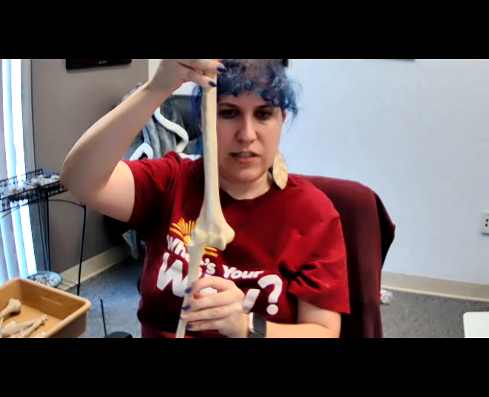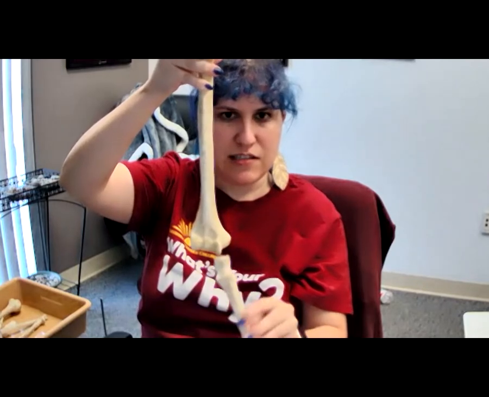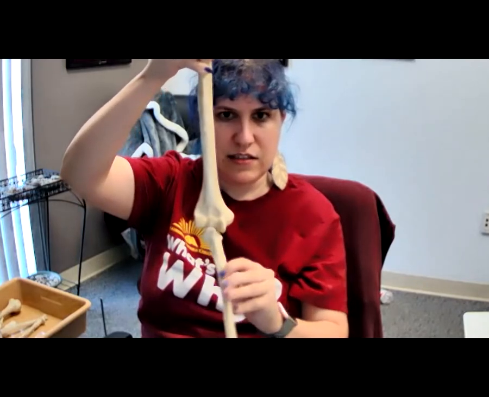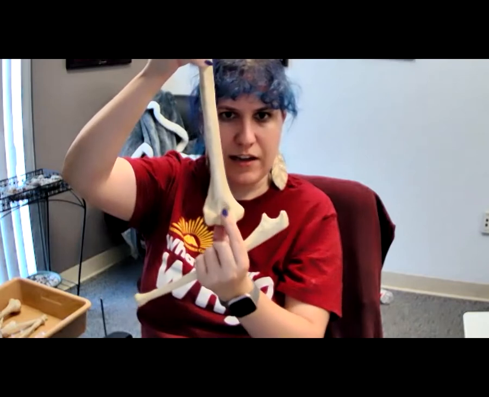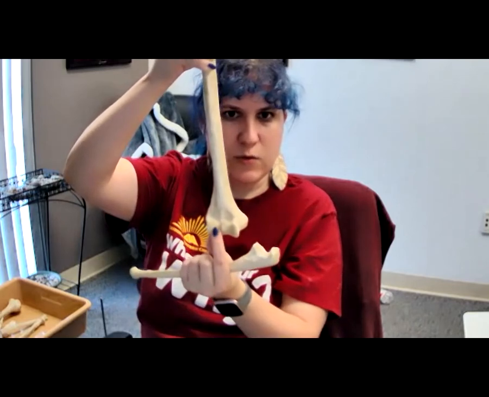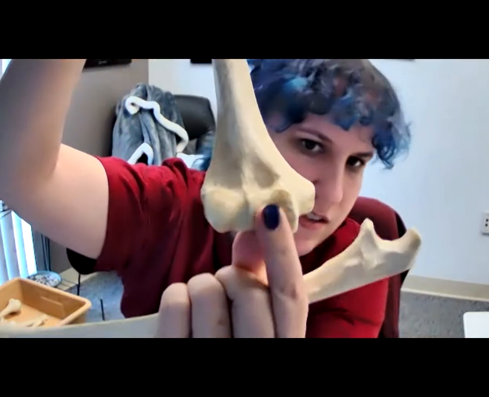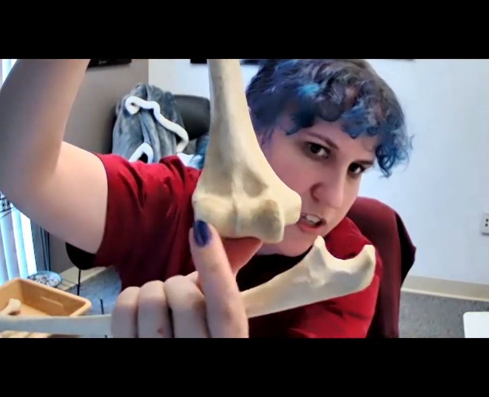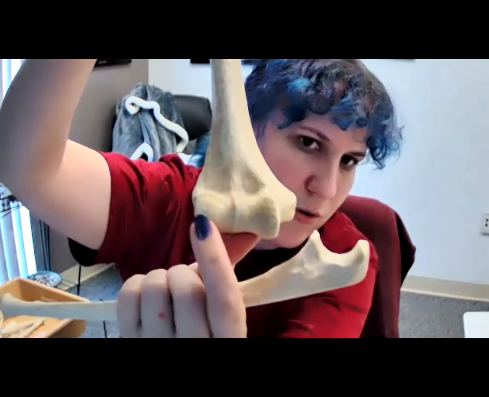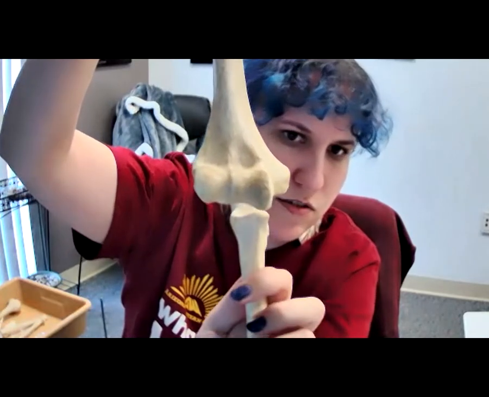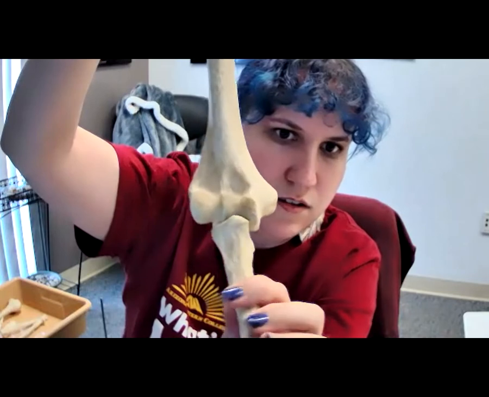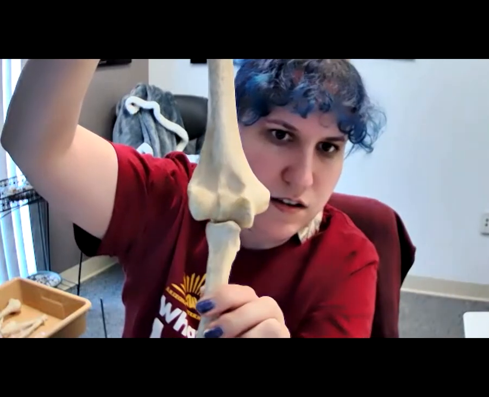Over here, towards the edge, will be where our radius attaches. So this is the trochlea right here, and this over here is going to be our attachment. It almost looks like it's part of the trochlea, but this side's the trochlea, and over here is our articular surface, our joint surface for the radius. So the trochlea fits right in there.